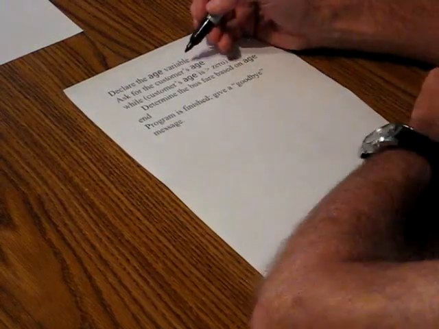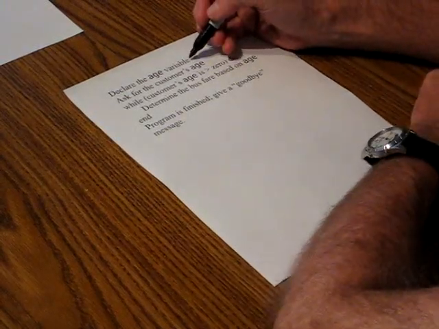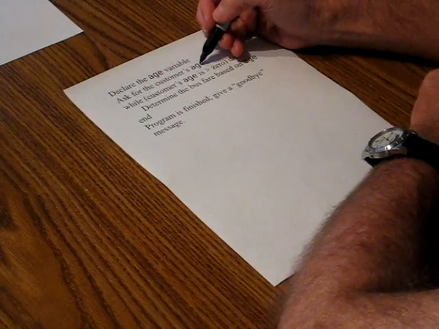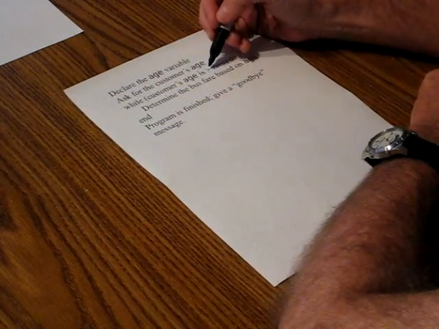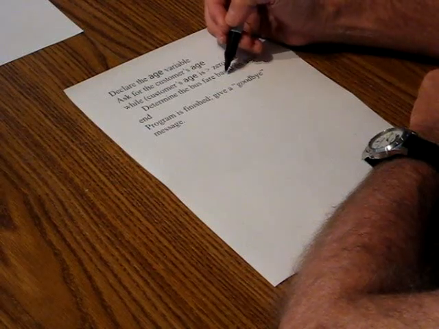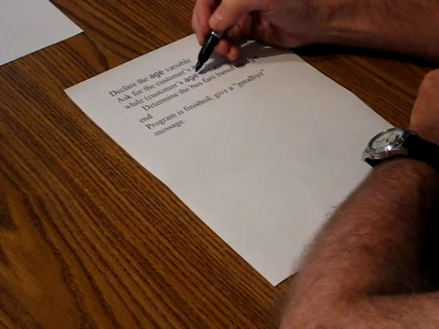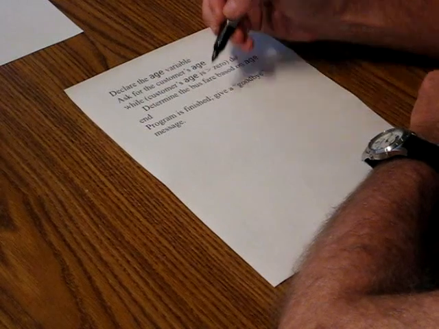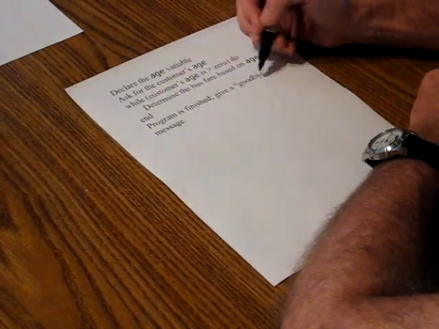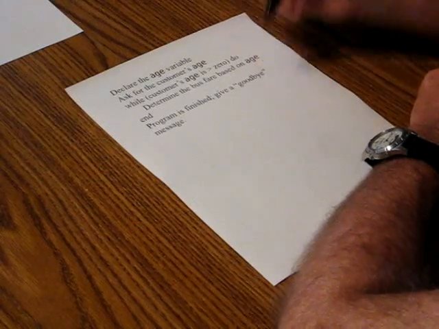So here's my plan. I'm going to declare the age variable, ask for the customer's age, and while the customer's age is greater than 0, I determine the bus fare based on age. As soon as I get a customer's age that's 0 or less, I end the while loop, the program is finished, and I give a goodbye message.